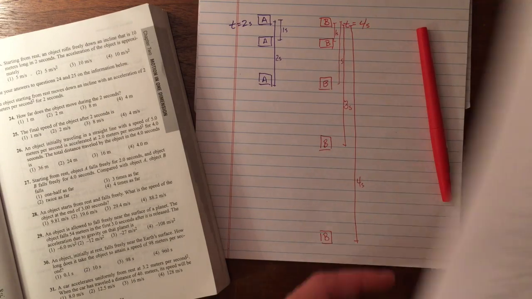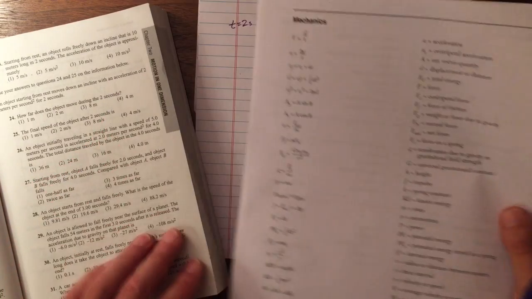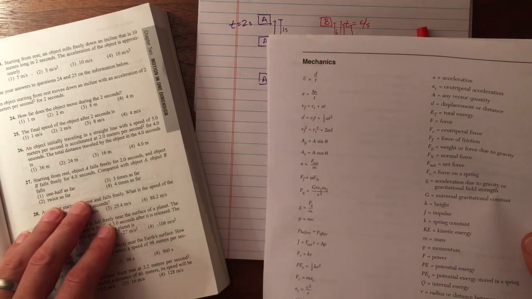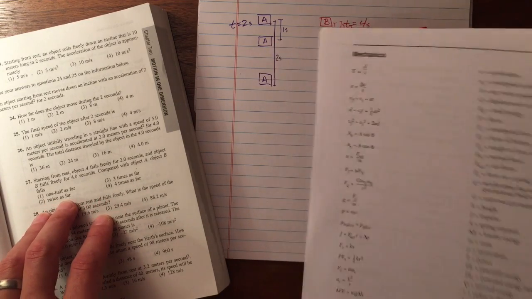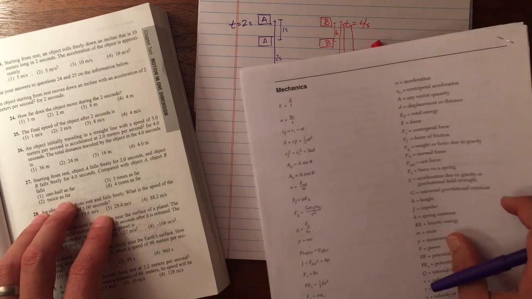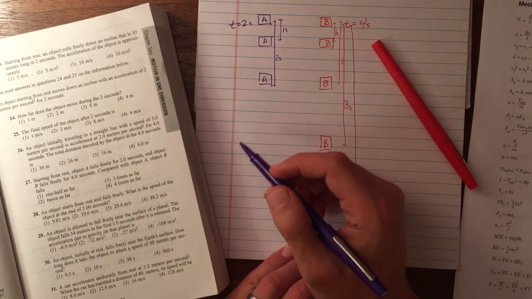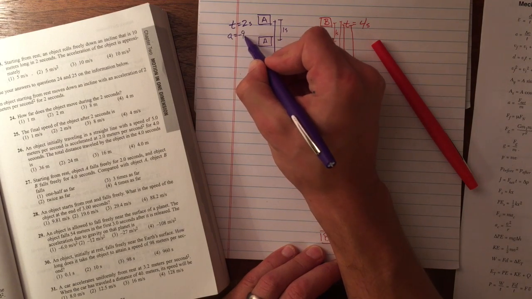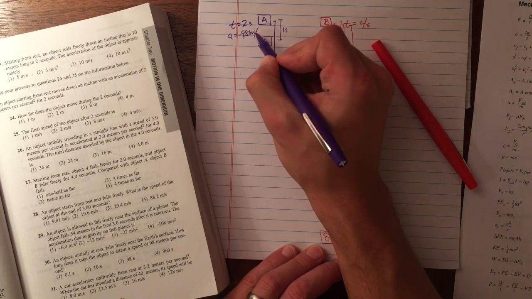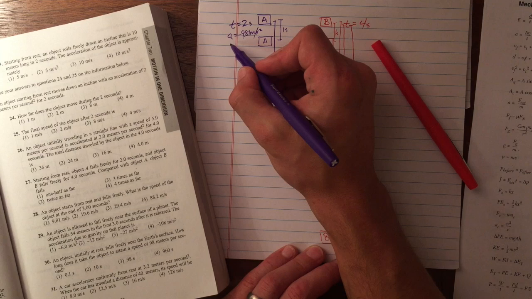By looking at our equations, first we can see from the question, they're asking us about distances. So we have some givens. We have our time. We have acceleration, negative 9.81. And they're asking us about distance.